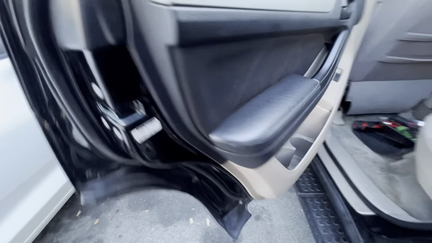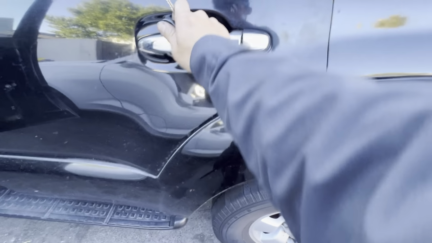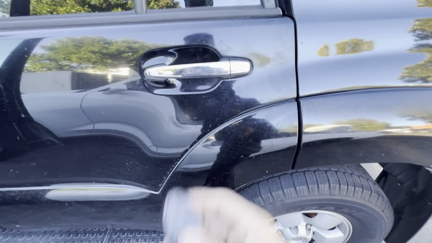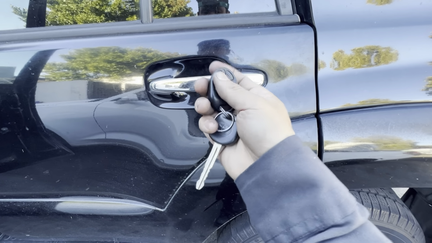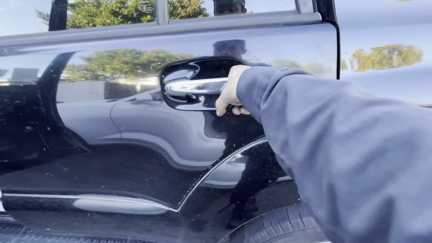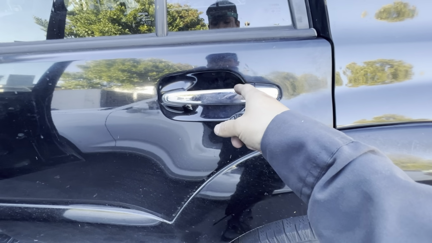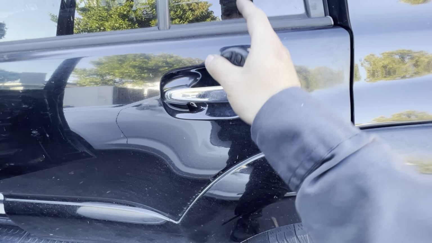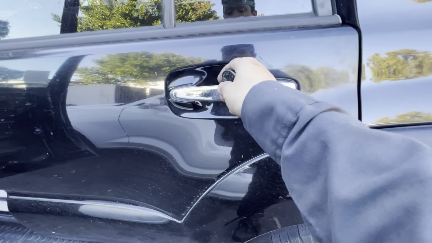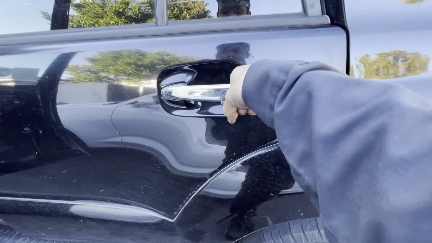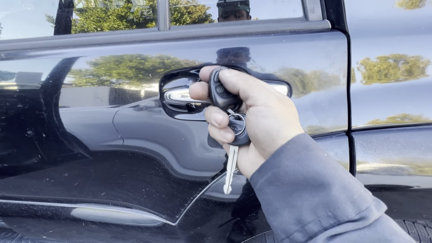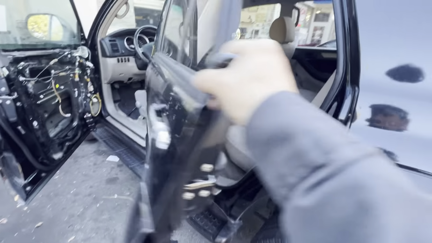There you go. Let me test it. There you go, unlocked and locked. Let me try with the alarm, with the key. So I locked it, it's locked. That's good. You guys remember I had it locked before and it didn't want to lock. I can open it still, but this time I can lock it, can't open it. Now I'm gonna unlock. There you go, it worked.